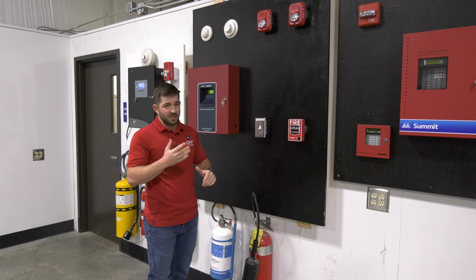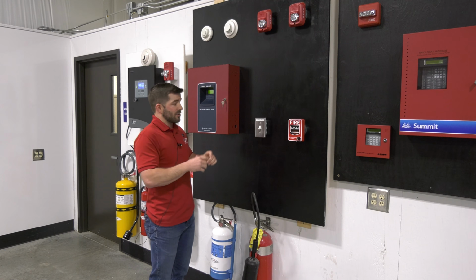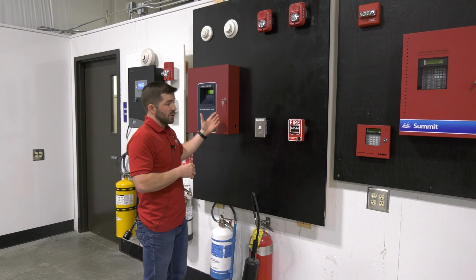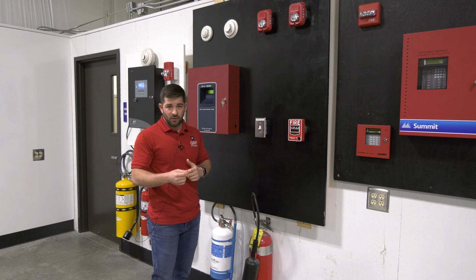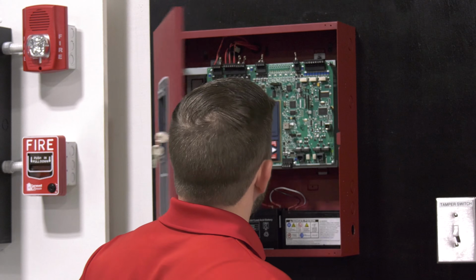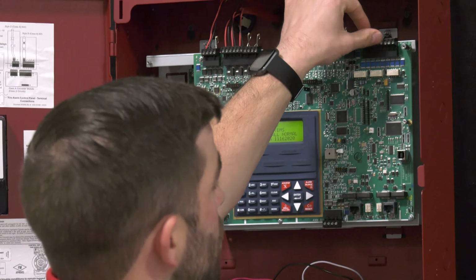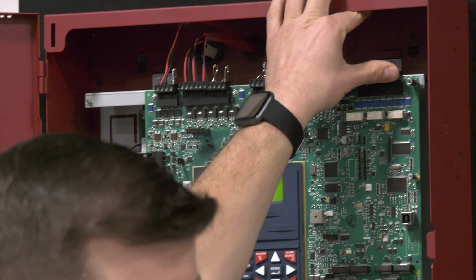Another way, which is still digital alarm communicator, you have outside transmitters for, let's say if it's a 2 or 4 zone panel, or it's an older fire alarm panel that doesn't have an onboard DAC. Most of your panels have relays, and on this panel you have an alarm, trouble, and a supervisory relay up top.